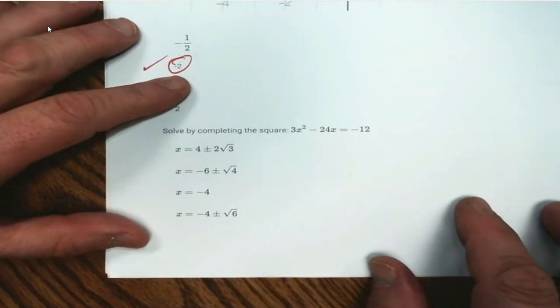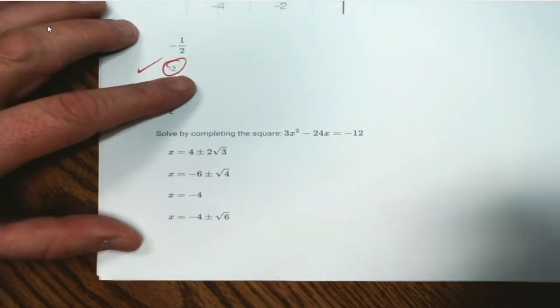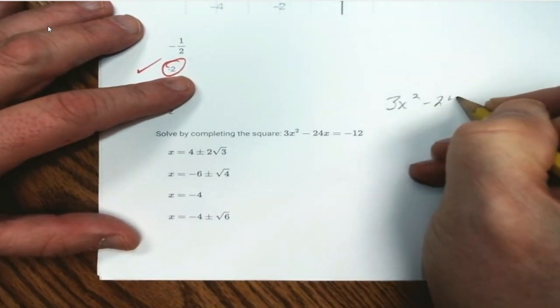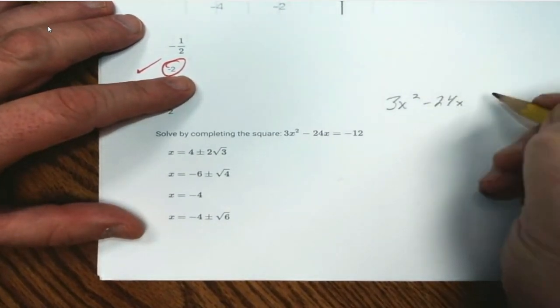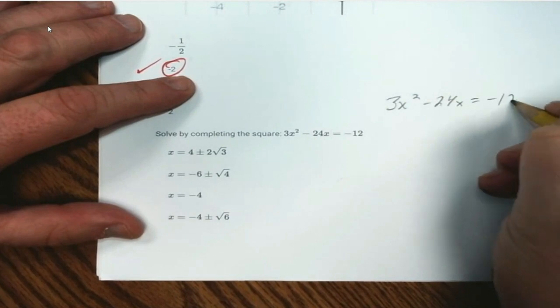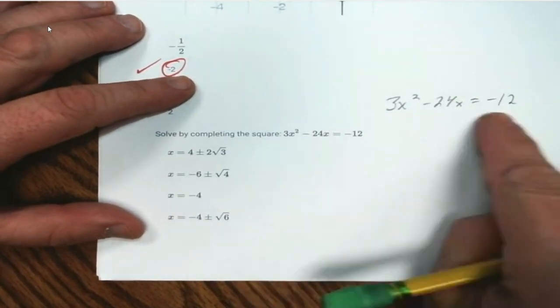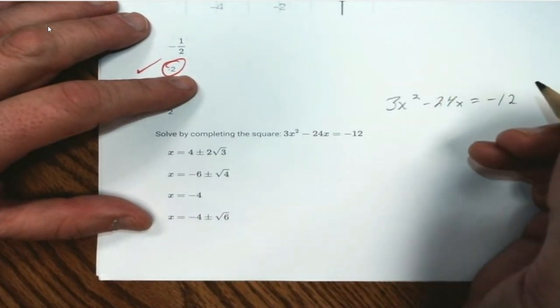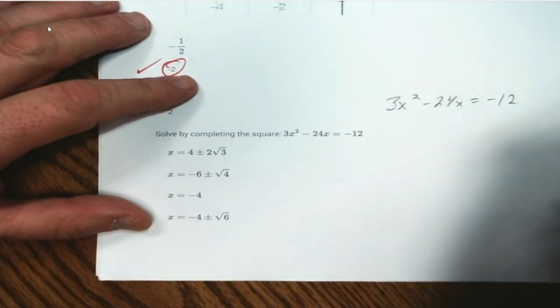All right, solve by completing the square. Oh, yeah, we haven't done that. So let's write it down over here. Equals -12. Now, the first thing I see is I can go ahead and factor out a 3. Well, let's leave it.